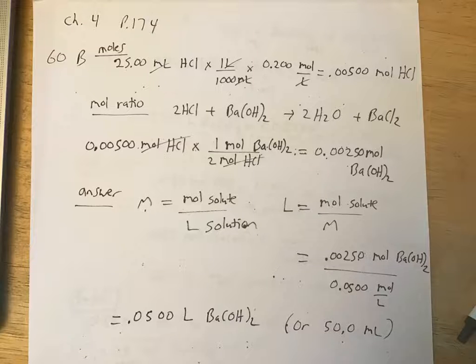We can rearrange by multiplying both sides by liters of solution and then dividing both sides by the molarity. So you get liters as moles of solute over molarity. That's a worthwhile thing to practice doing if that kind of algebra is hard for you.